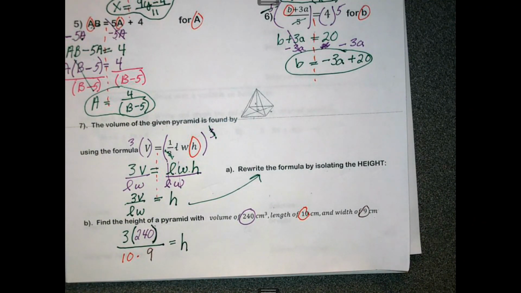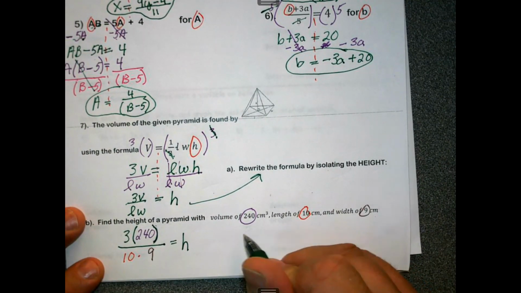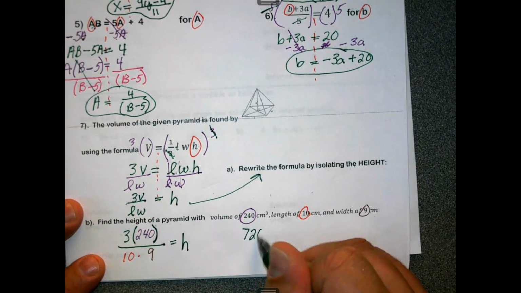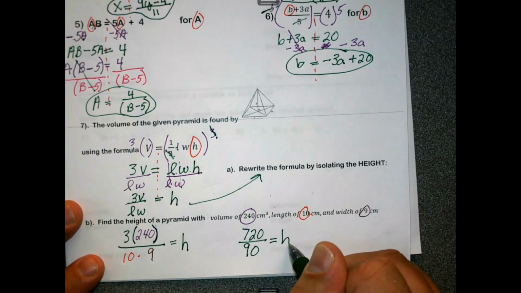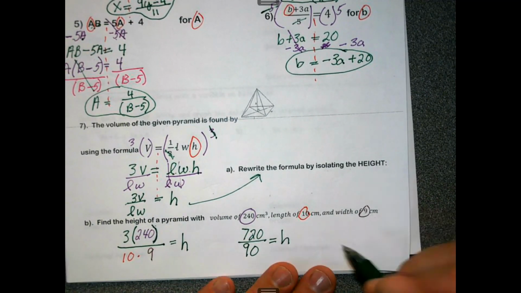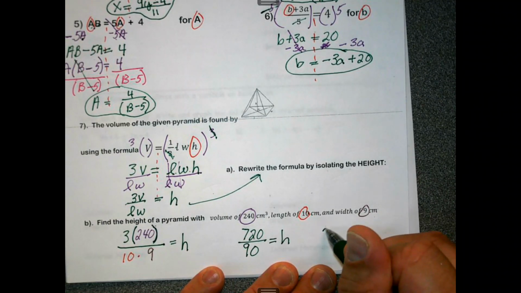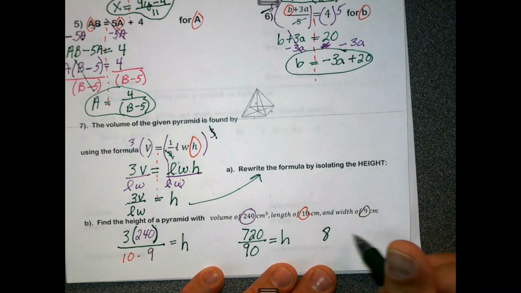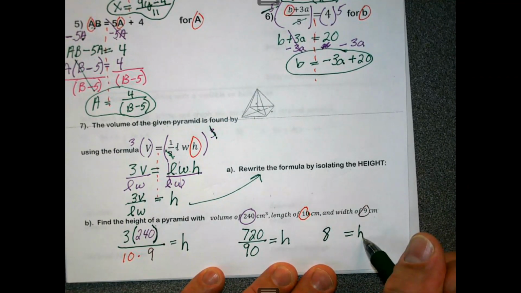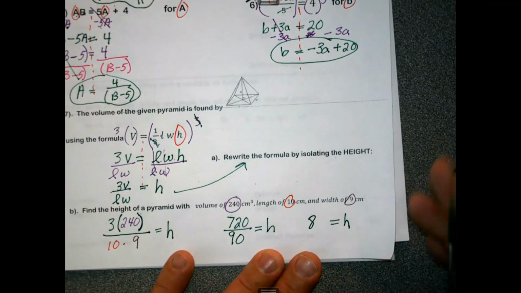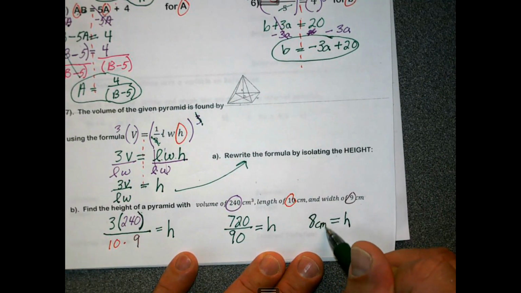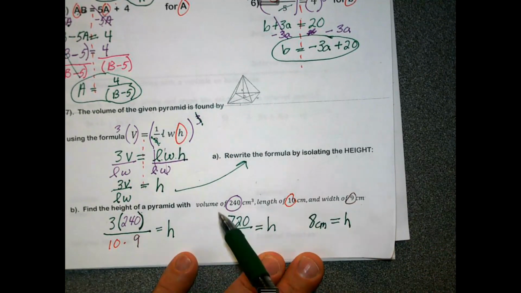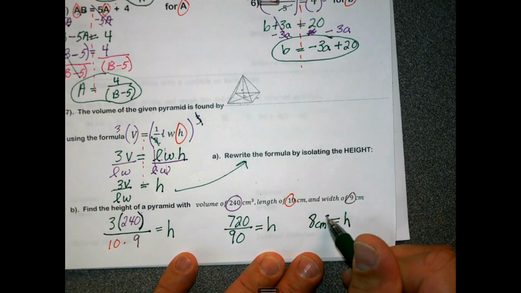Okay, should be able to figure this out. 3 times 240. 720, good, thank you. All over 90. That's going to equal my height. And then 720 divided by 90 is 8. So my height equals 8. Now be careful. Remember what I said in Algebra 2? We need our labels. So we have centimeters, and we're dealing with volume, right? So it's centimeters cubed.